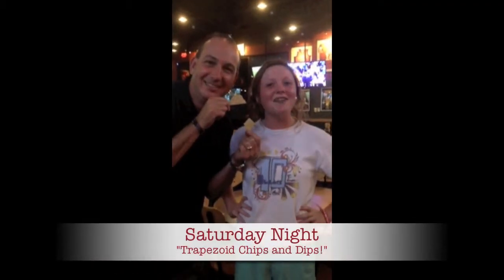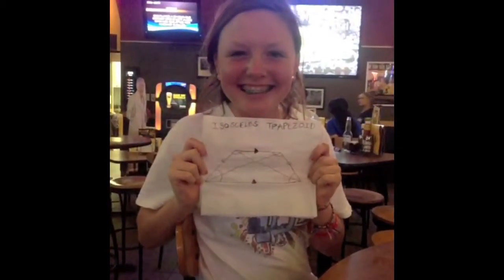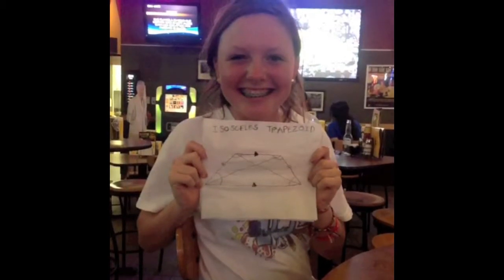My family and I went to Buffalo Wild Wings for dinner, where we found some chips that were shaped like an isosceles trapezoid and a kite. An isosceles trapezoid is a trapezoid whose legs are congruent.